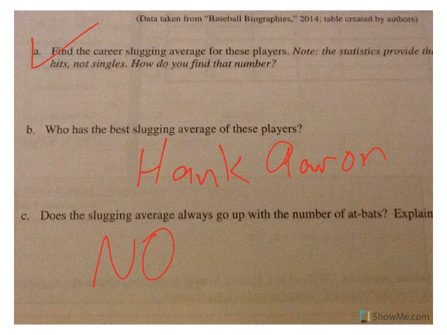It has to do with how many home runs, how many triples, those kinds of things. The more extra base hits you have, the higher your slugging percentage. So you've got to make sure that you're paying attention to those kinds of things.